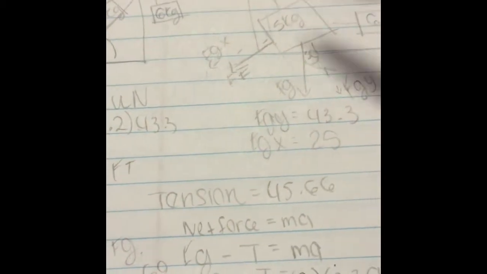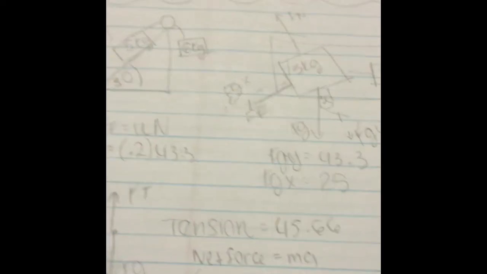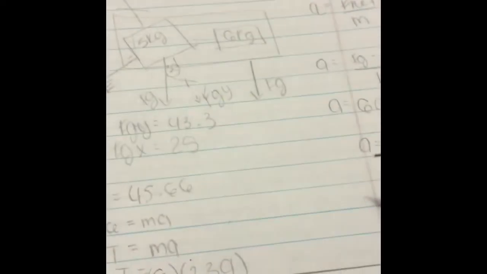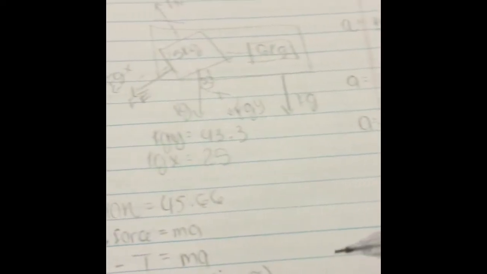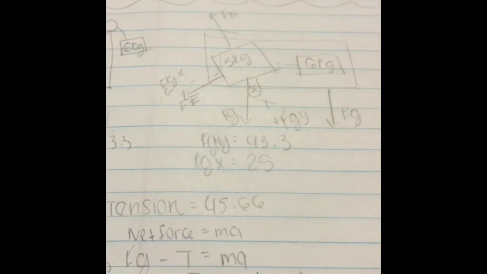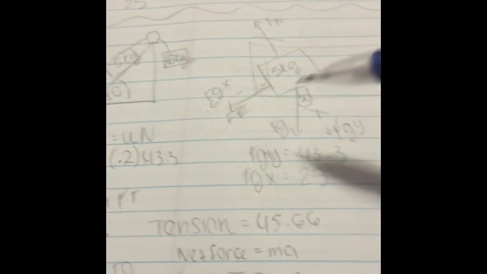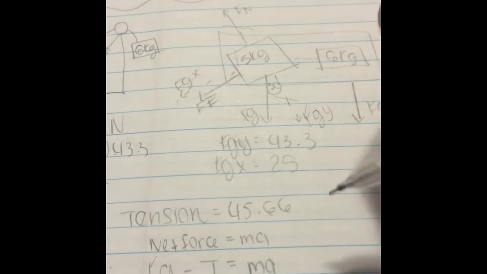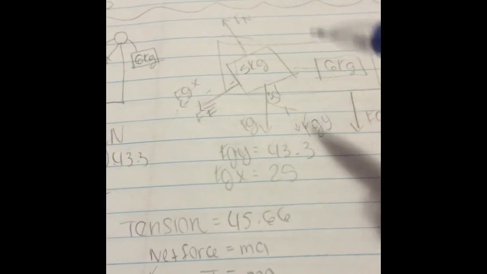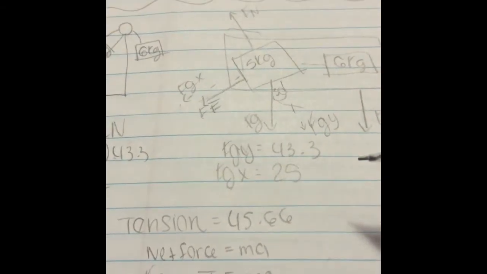So we already technically know the net force because we can plug in the mass, 6, and then the acceleration we solved for, which will be the same throughout since the pulley has no mass or anything. And then the force of gravity is 60, so 60 minus T is equal to 6, the mass, times the acceleration, and you get tension equals 45.66.